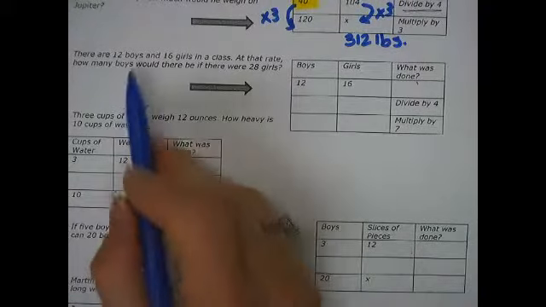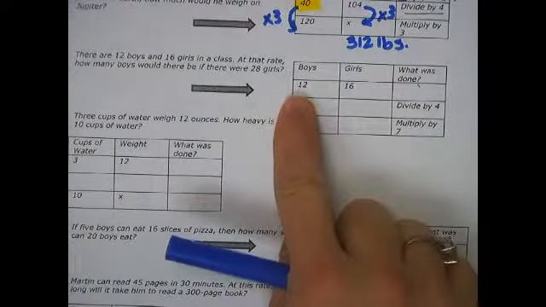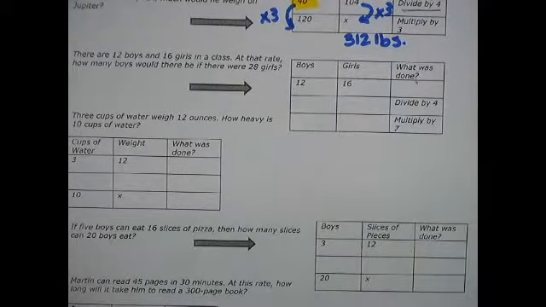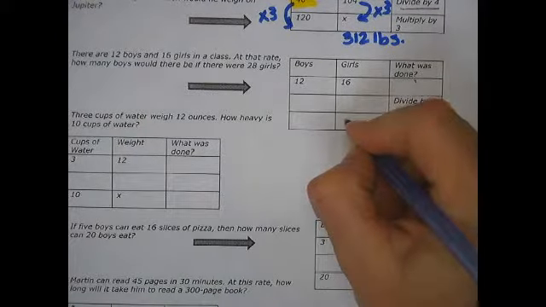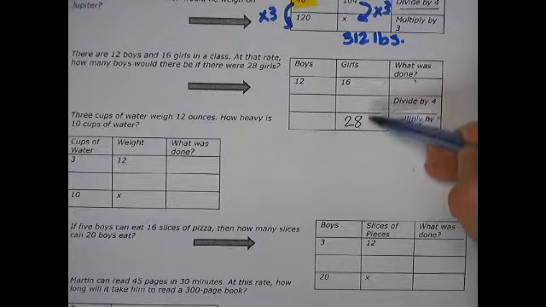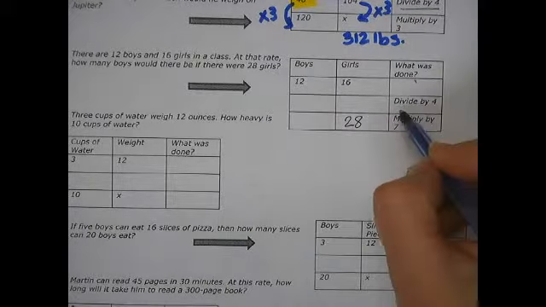Okay? So let's take a look at the next one. There are 12 boys and 16 girls in a class. At that rate, how many boys would there be if there were 28 girls? So our end result down here is that we want to get to 28 girls. Well, just like before, to go from 16 to 28 by multiplying or dividing, it's not easy to do to begin with.